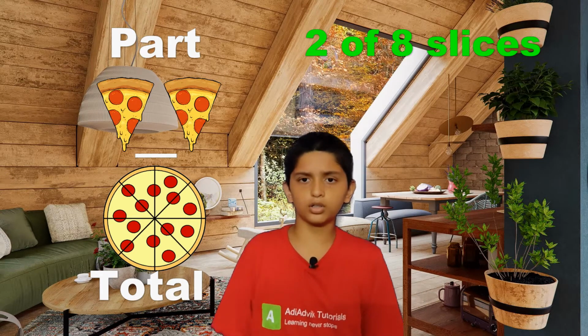If you do not know about fractions and rational numbers, you will represent it like this. But people who know about fractions and rational numbers might represent it as 2 by 8 of the pizza. 2 by 8, which is part by total. 2 is the part, 8 is the total. So part by total is how we represent fractions.